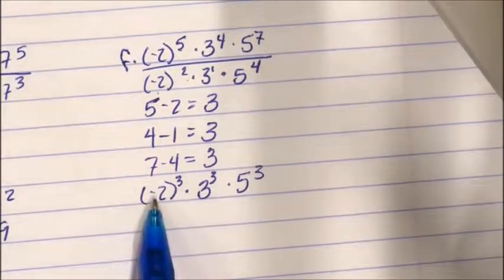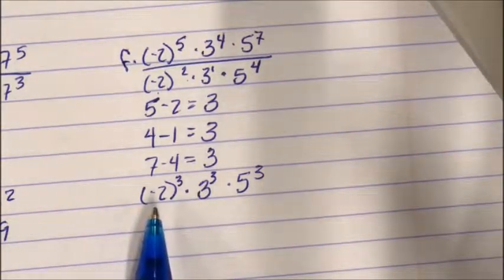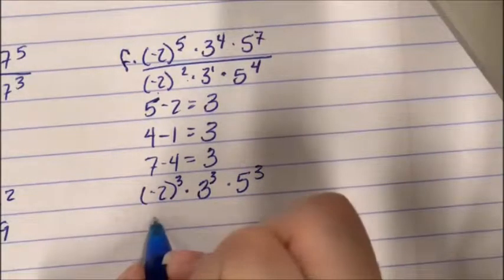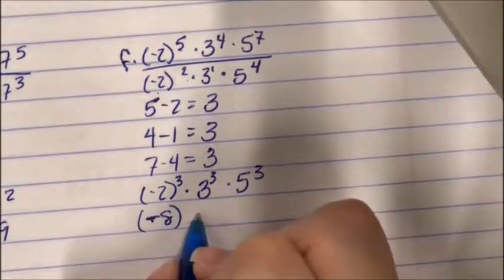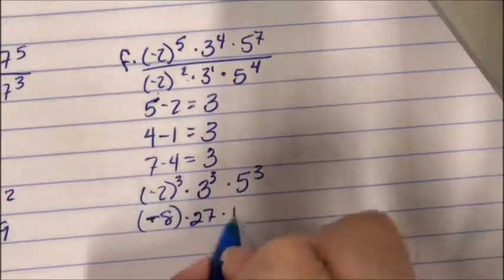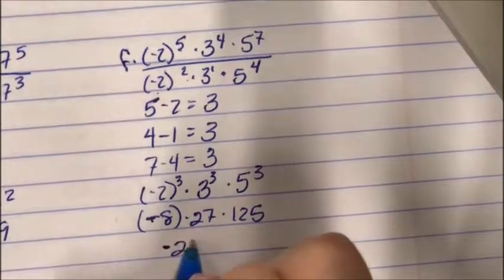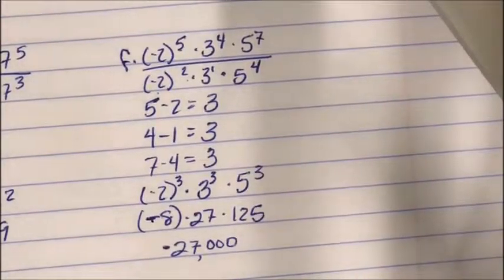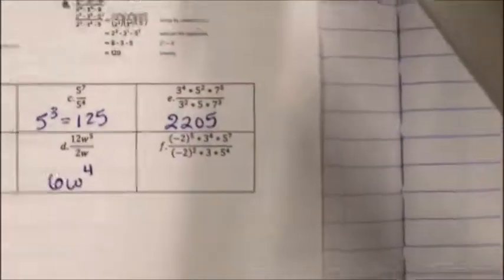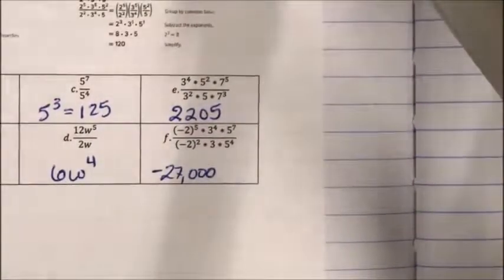Okay, really, really careful with this negative 2. It's in parentheses. So it's negative 2 times negative 2 times negative 2. So it's negative 2 cubed gives me a negative 8. So be very, very careful with that, okay? 3 cubed gives me 27, and 5 cubed gives me 125. When I multiply all three of these together, I get negative 27,000. Okay? So that is my final answer for F. Negative 27,000. And that ends this lesson on multiplying and dividing monomials.